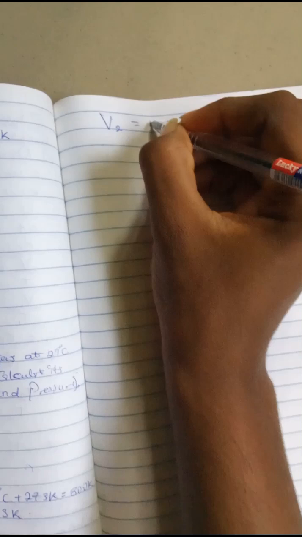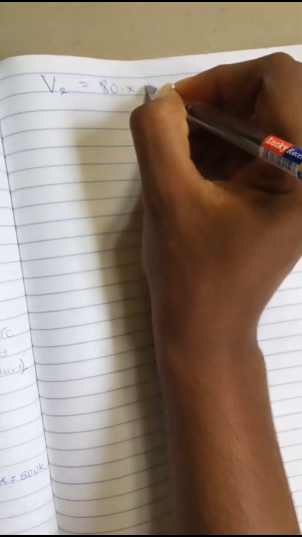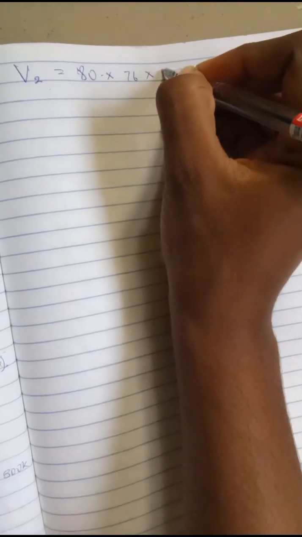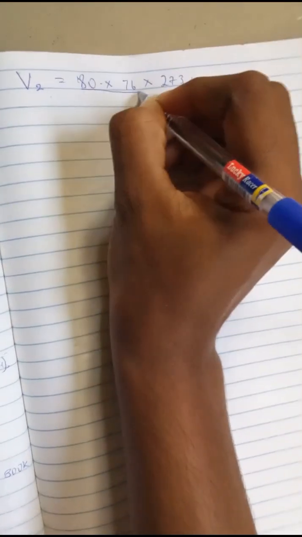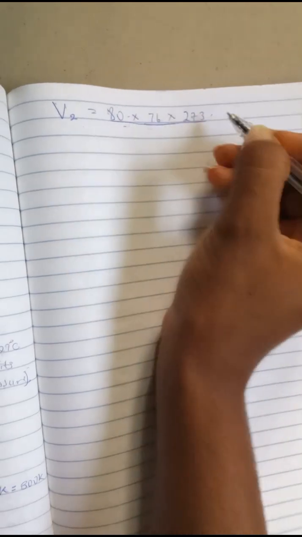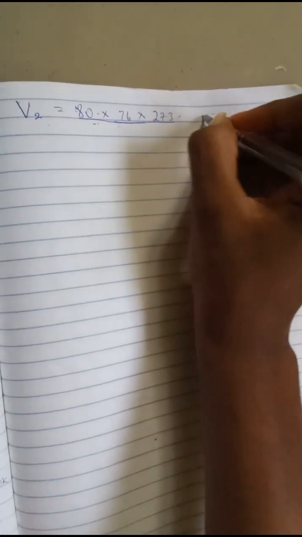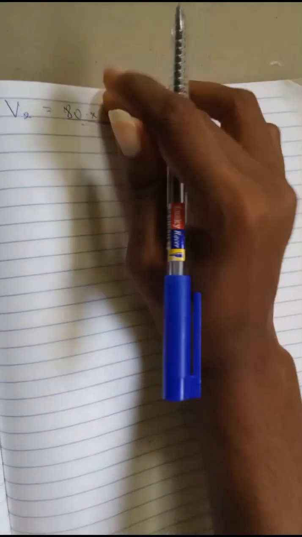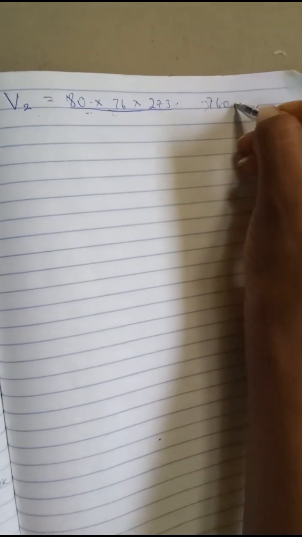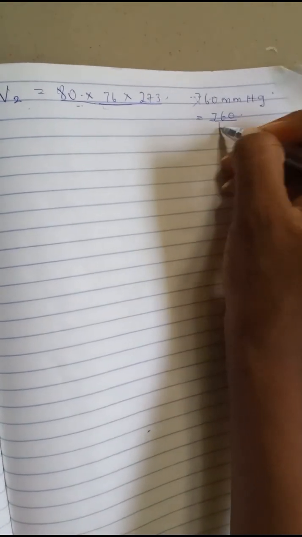equals, inserting the values, our P1 is 80, multiplied by our V1 76, multiplied by our T2, that is 273, all over our P2 760 millimeter mercury. Since our initial pressure is in centimeter mercury, we are going to convert our millimeter mercury to centimeter, which is 760 divided by 10.